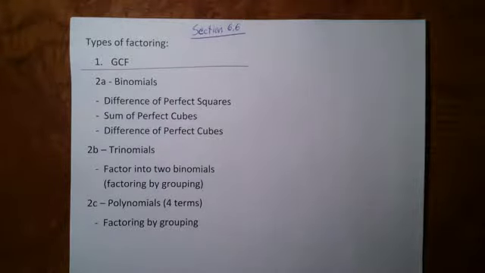Whether you're looking at a binomial, a trinomial, or a polynomial of 4 terms, the first type of factoring that you always must look for is a greatest common factor. Whether that greatest common factor will be a number, a variable, or a combination of a number and a variable, you always must look to factor a greatest common factor first.